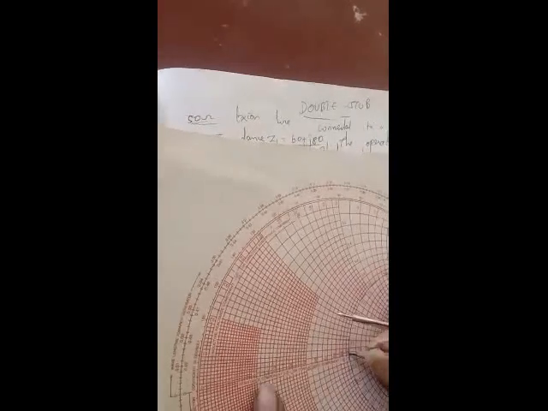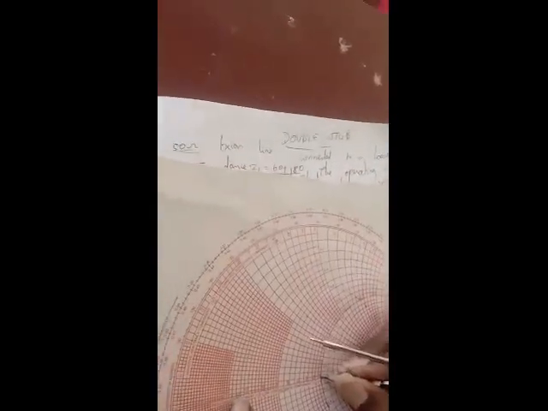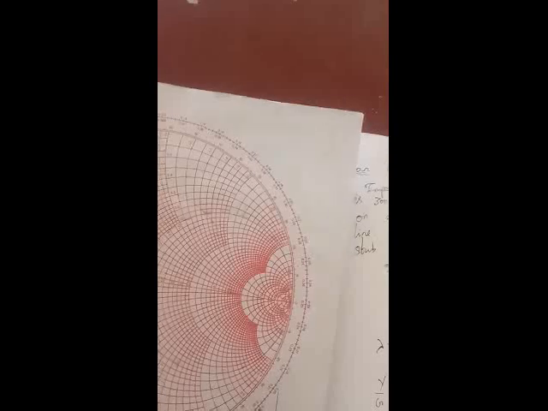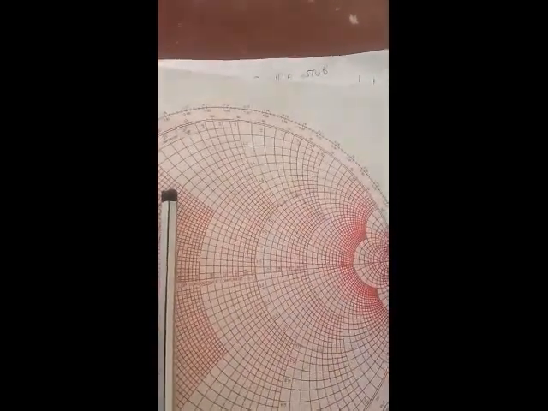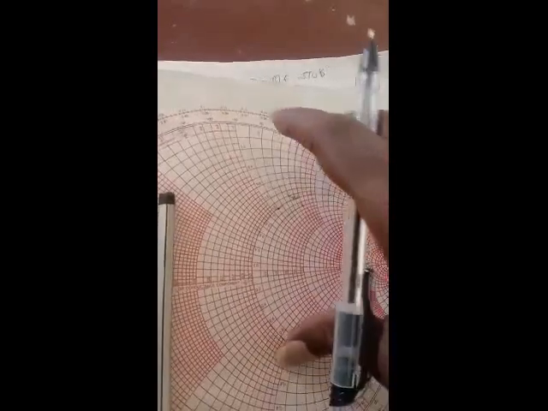So from here, this one is available. Pass. Listen, students, after finding the circle, because in the question they said one-eighth of a wavelength. One-eighth means you have to turn the circle. So this circle you are getting, right? This circle you have to turn by one-eighth.